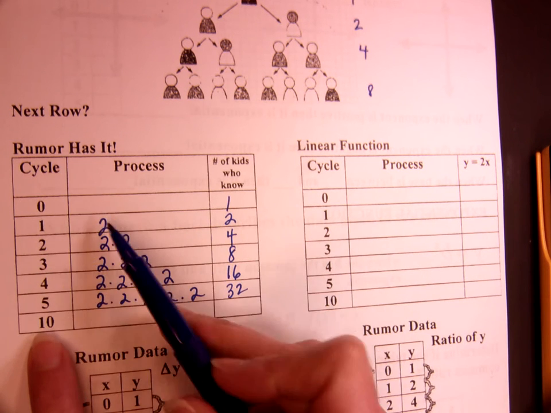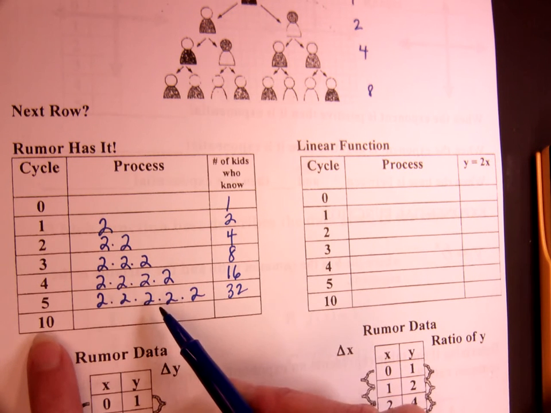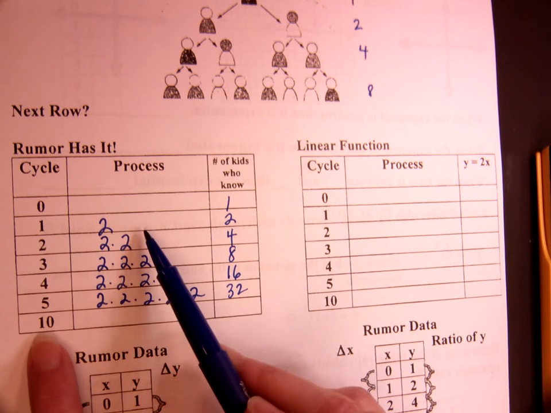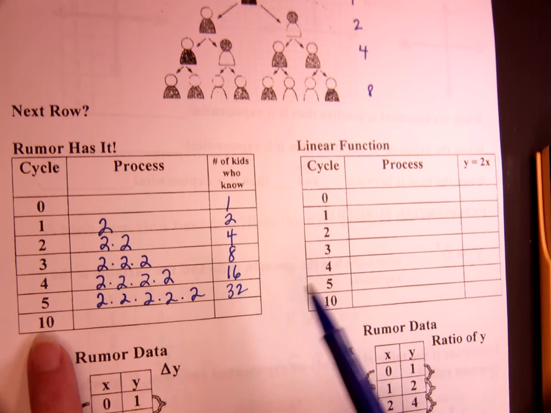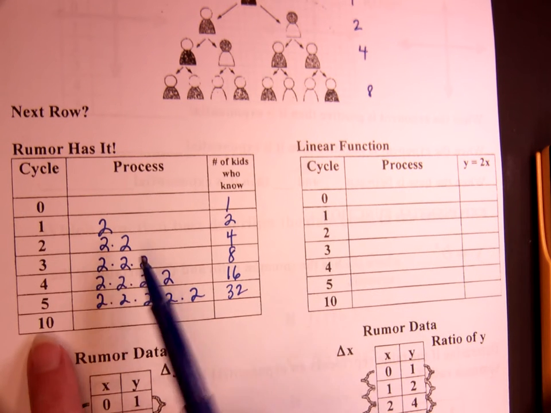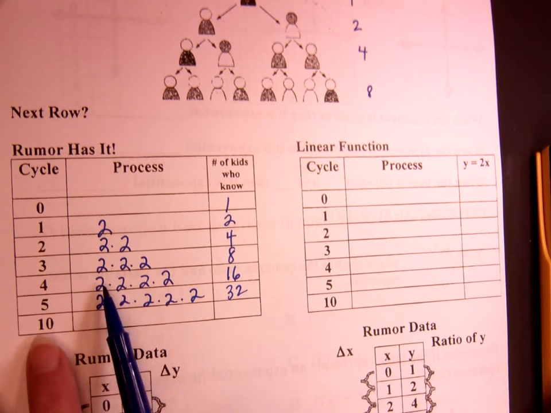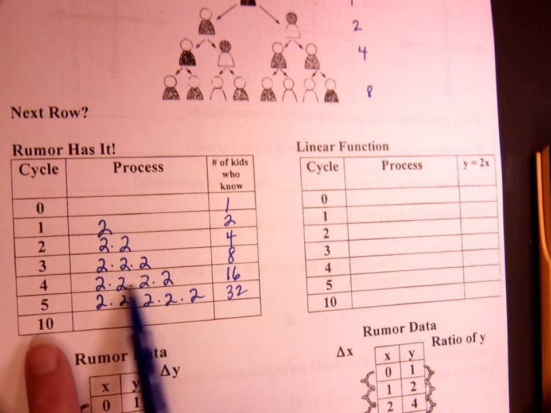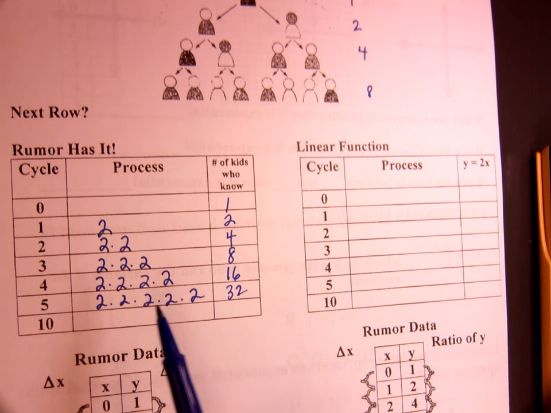So let's see if we can figure out a pattern here. Add 2 every time? Are we adding 2? No, multiplying. We're multiplying by 2. Well, if we've written down, let's say on this line right here, four 2s and they're all getting multiplied, what's the easier way of saying that? Using an exponent. Very good, Erin.